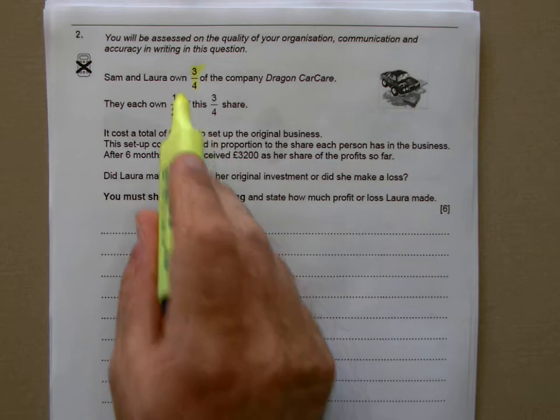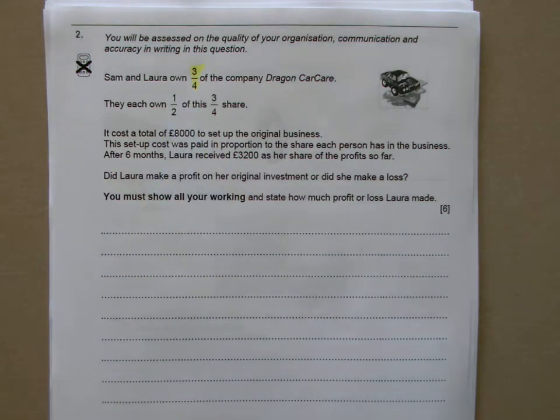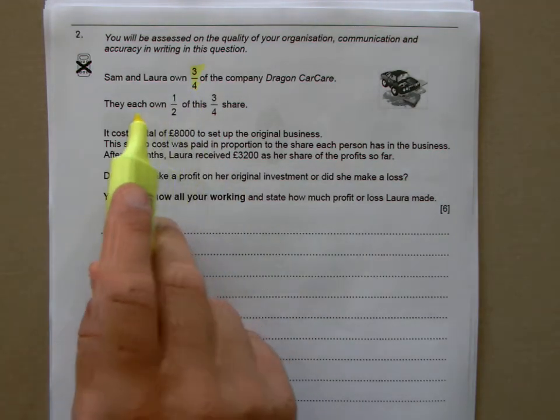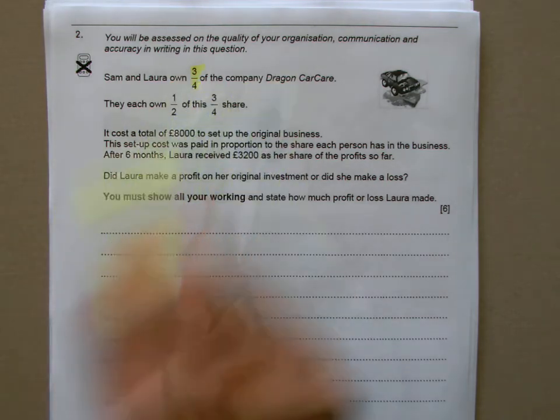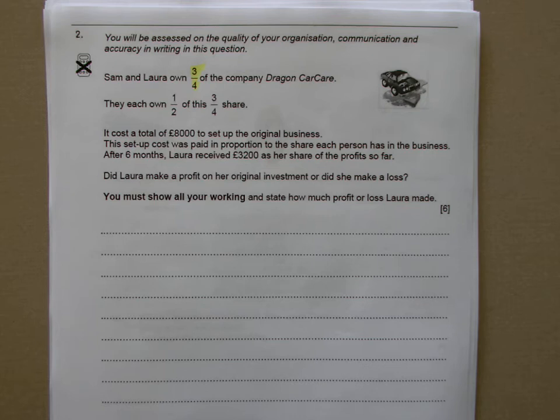But then the 3/4 that they own is split between them, isn't it? Because it says they each own half of this 3/4 share. So the 3/4 share of the Dragon Car Care company is split between these two. It says it cost a total of £8,000 to set up the original business.